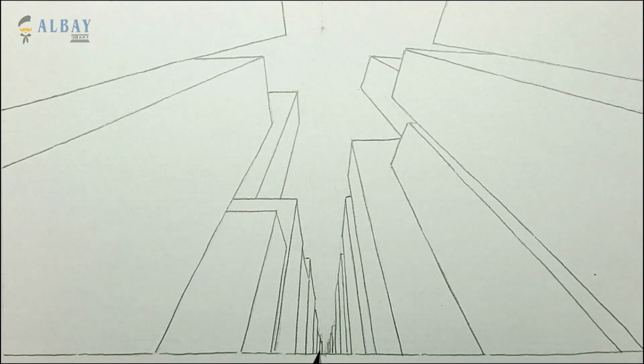Now it's time to draw the ground floors of the buildings. When drawing these floors, make sure they are higher than all the other floors of the buildings. This is because they are closer to you, and ground floors are usually higher due to shops, stores, or lobby areas.